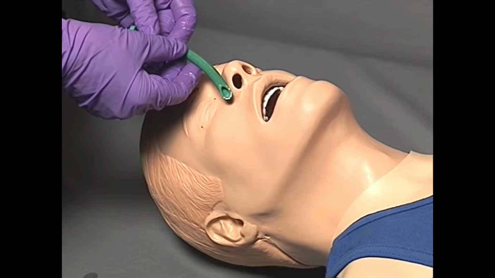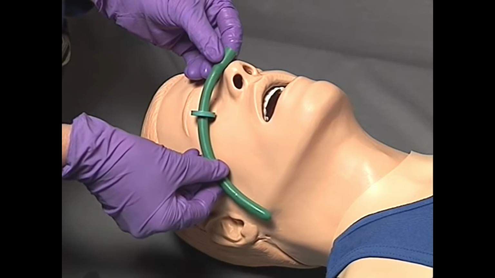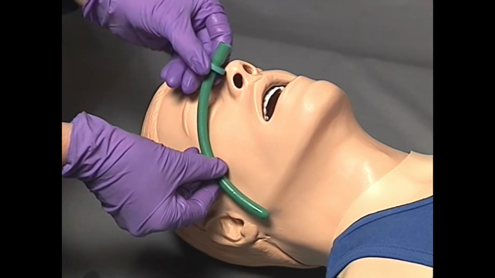Sizing begins by visualizing the patient's nares and then selecting a nasal airway with a diameter slightly smaller than the patient's largest naris. Once the diameter is determined, measure the device from the tip of the patient's nose to the tip of the earlobe or the angle of the jaw. The rubber washer can be slid back or forth on the device to ensure a proper fit for the patient.